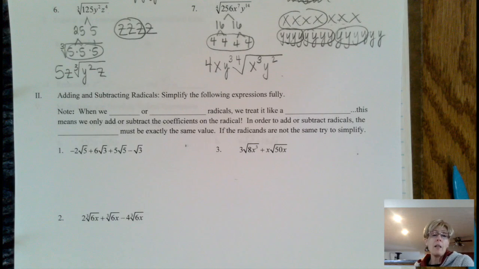Section 2, adding and subtracting radicals. And eventually what we're going to do is simplify the following expressions fully.